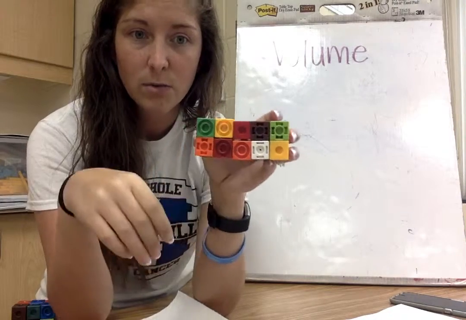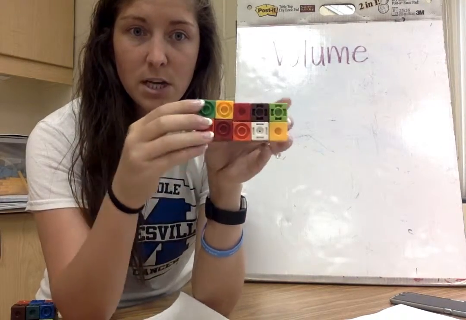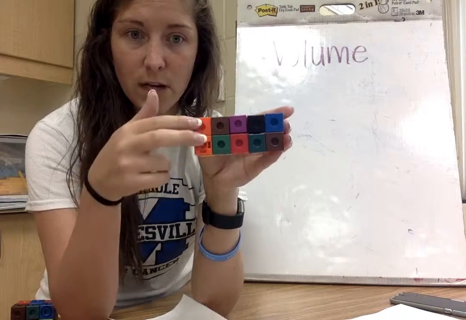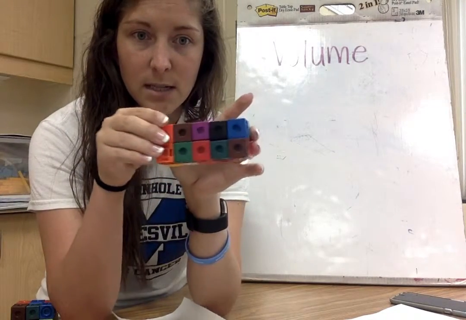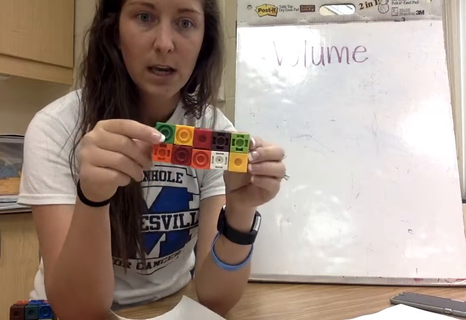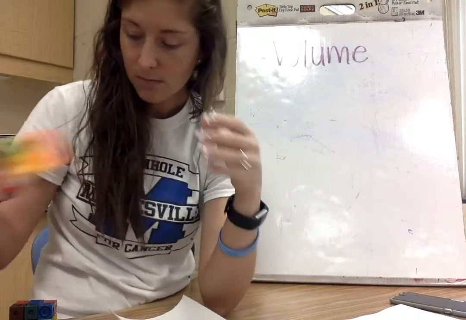Again, I can also count just to make sure. I know there's 10 on this front side. I can turn it around. 2, 4, 6, 8, 10. There's 10 on the back side. 10 plus 10 is 20. That also works as well.